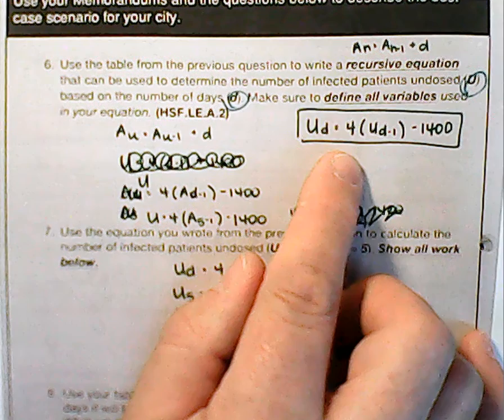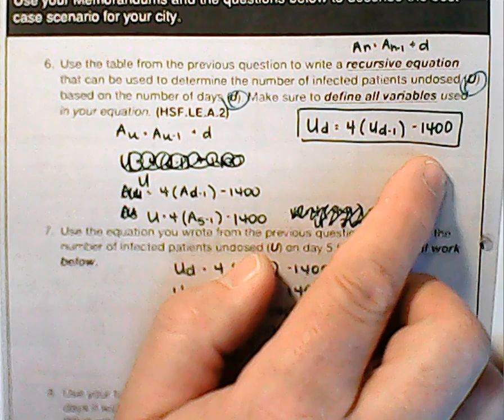But then since we can treat 1,400 of them each day, then we could say the number untreated on any particular day is 4 times the number untreated on the day before minus the 1,400 people that we were able to treat. And so we can then use this formula to calculate the number untreated on any given day, knowing how many were untreated on the day before.